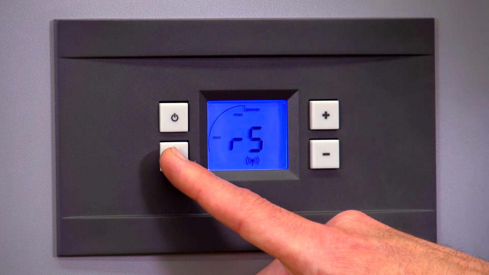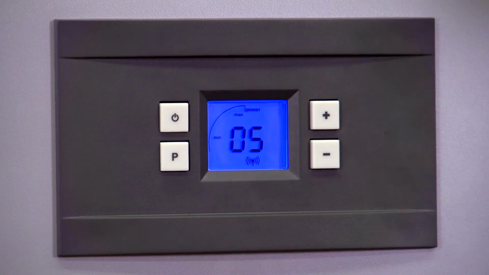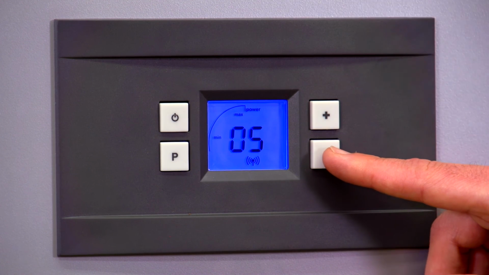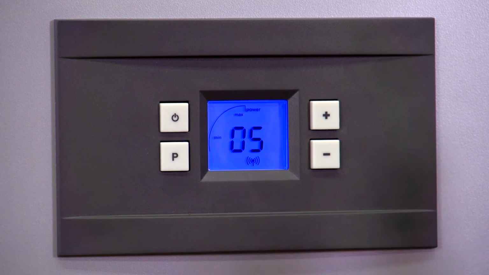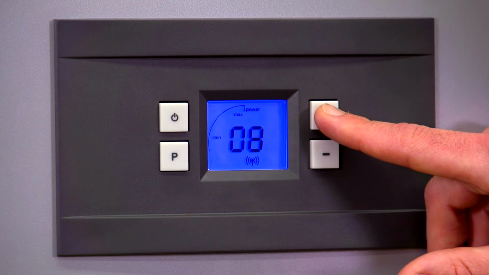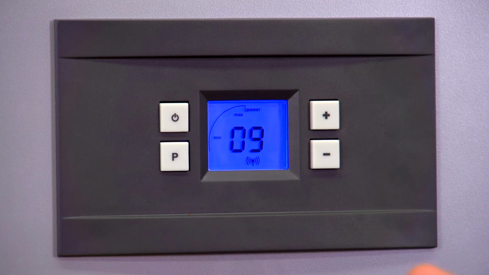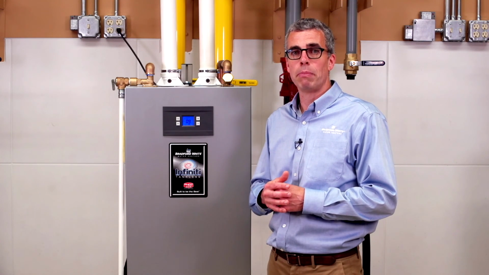Go into R5. This is what's called the comfort level. The scale of the comfort level ranges from 1 through 9. 1 will keep the loop temperature at a cooler temperature or at a greater temperature differential throughout the day. If I want to maintain a tighter differential, I would increase that up to 9, which would offer more comfort, but will operate the pump more often, so it may consume more electricity. You decide how to operate the pump in the system.